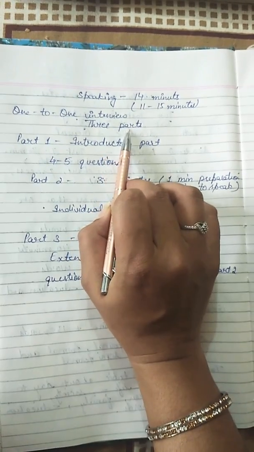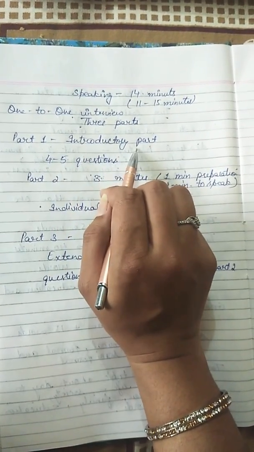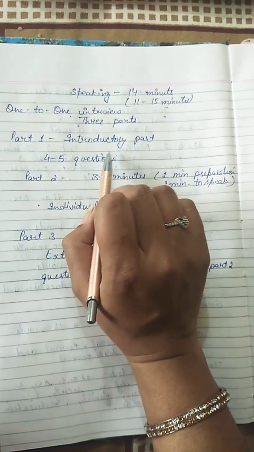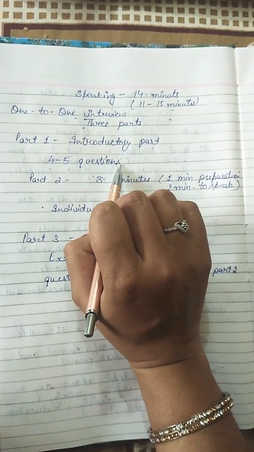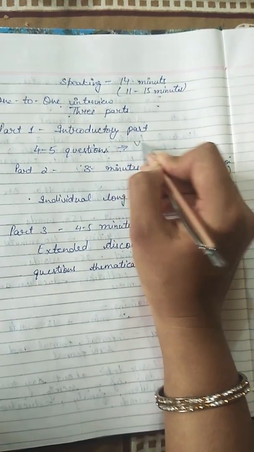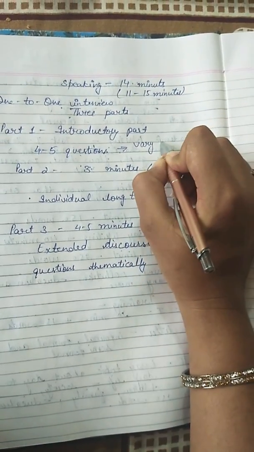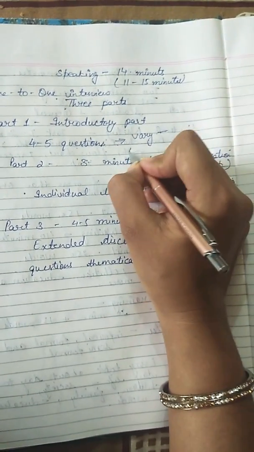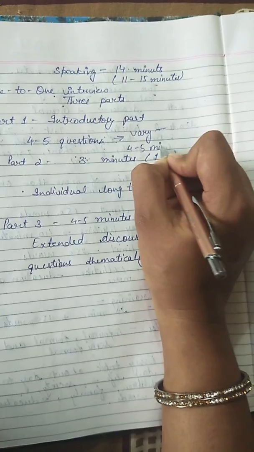It has three parts. Part 1 is the introductory part that contains interview and introductory questions, and it lasts for 4 to 5 minutes. The number of questions is 4 to 5, but it can vary. Sometimes the examiner can ask more questions, but the time is 4 to 5 minutes.